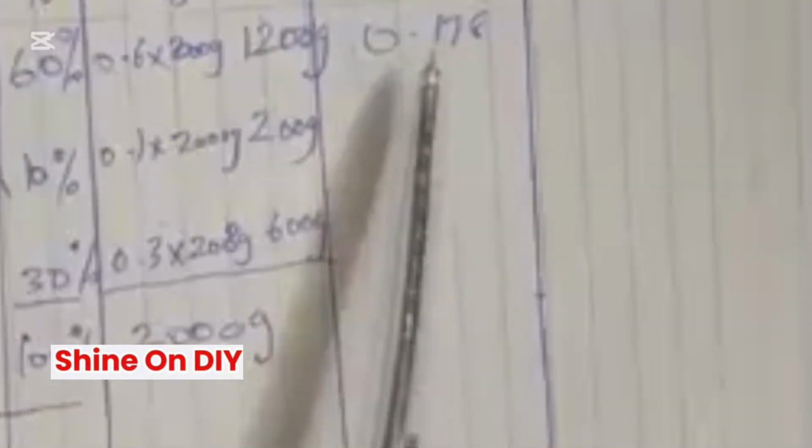So now, looking up the saponification value of palm kernel oil from the table, we have 0.178. So for us to know the amount of caustic soda needed to saponify this 1,200 grams of oil, what will we do?